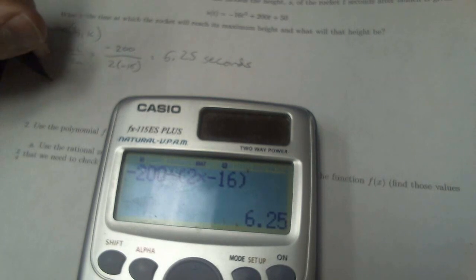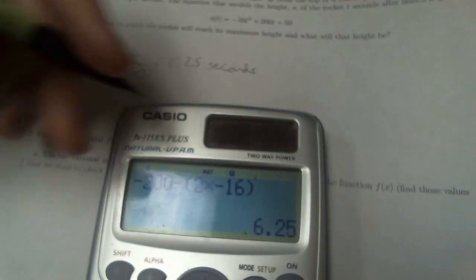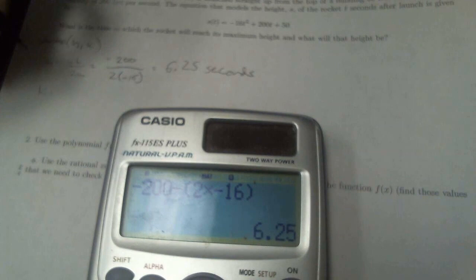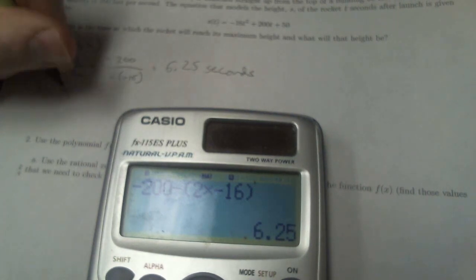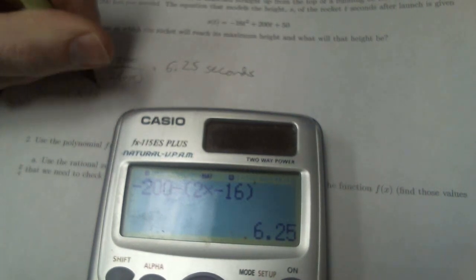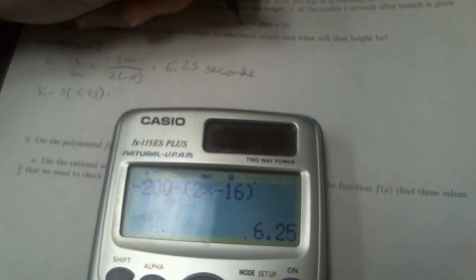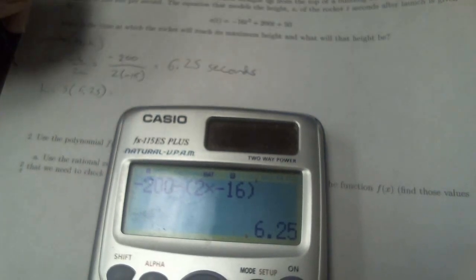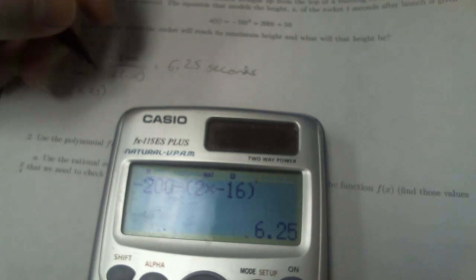All right, so then to find the height, we're just going to evaluate my function at that time value. So my k is going to be s of 6.25. I'm just going to plug in 6.25 wherever I see a t in my function modeling the situation.